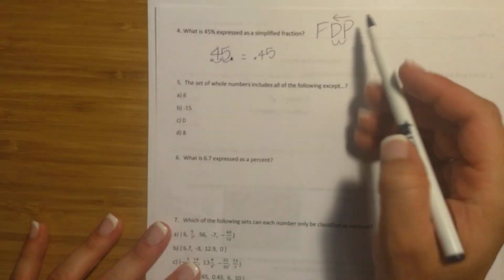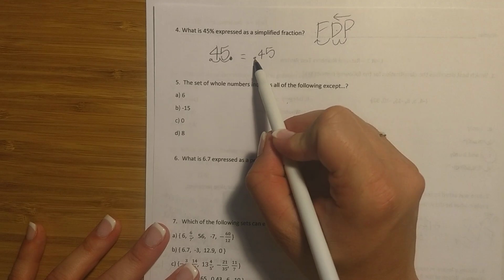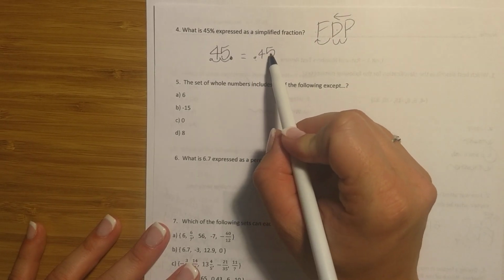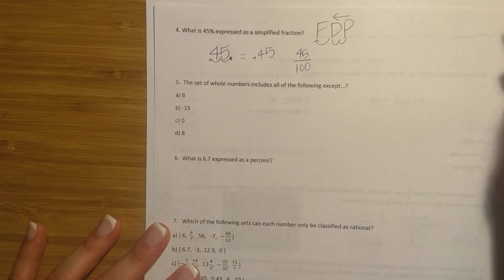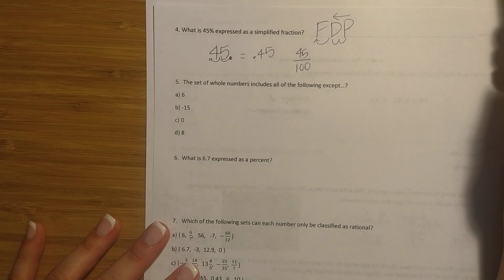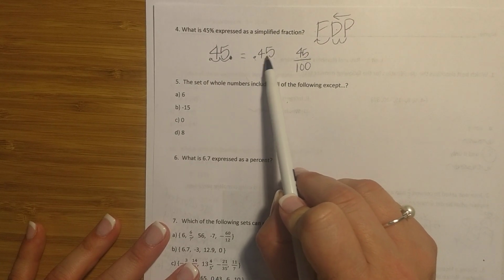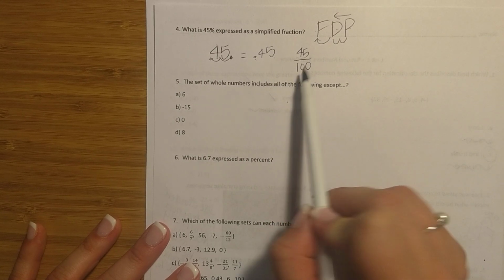And then to go from decimal to fraction, write it like you say it. So how do you say 0.45 using your place value? Well, this would be the tenths and the hundredths. So this would be 45 hundredths. I don't know if any of you remember that little trick I taught you. There are 2 numbers behind a decimal, so that means I need 2 zeros here. That's a way you can check yourself.